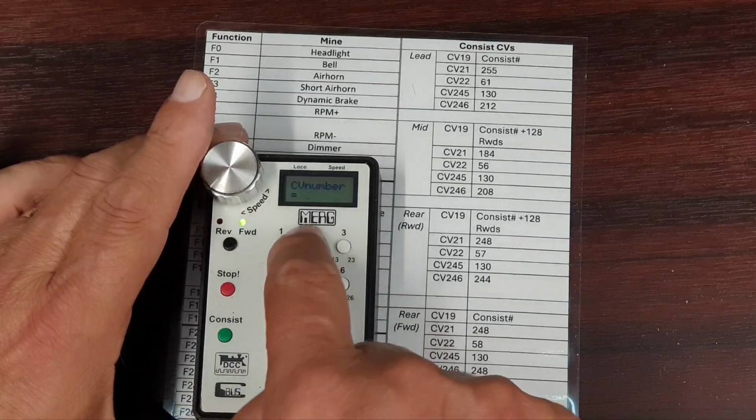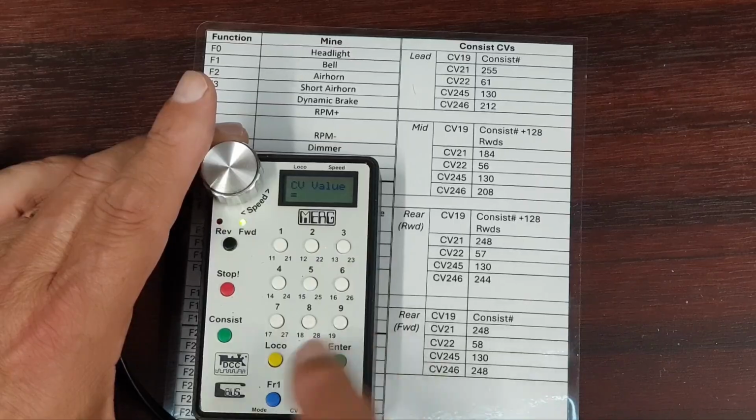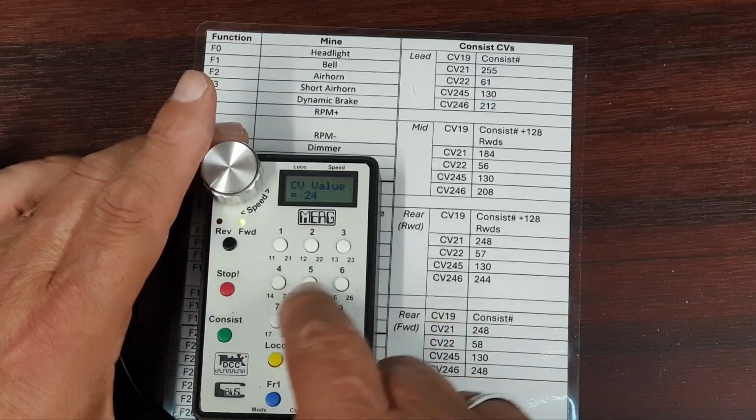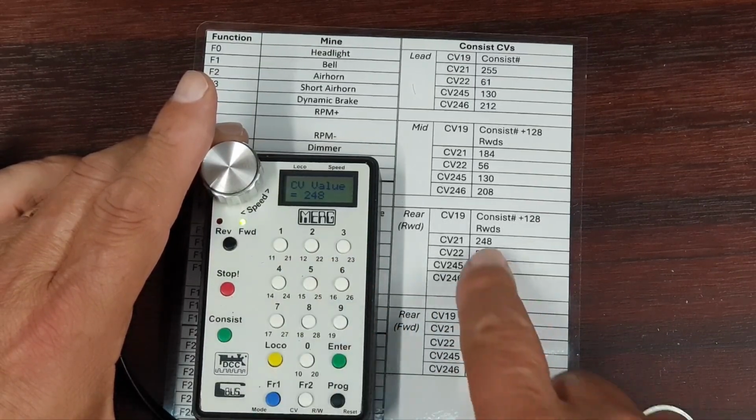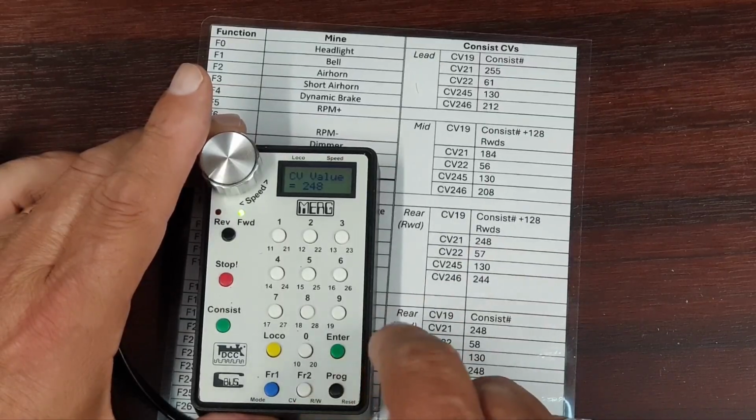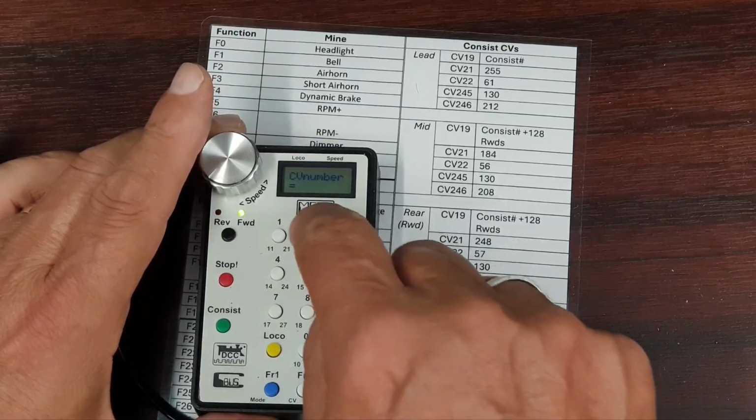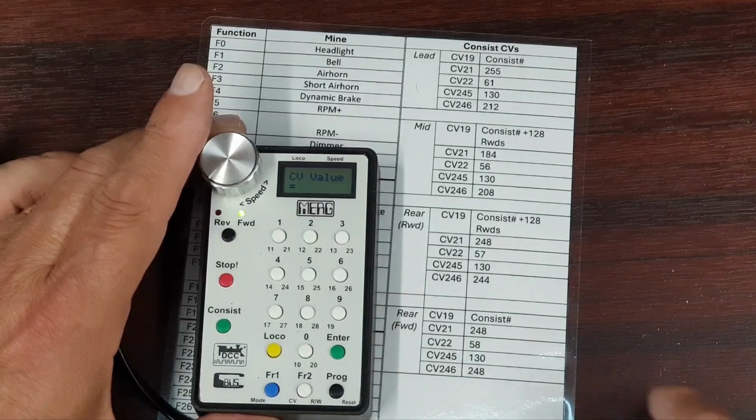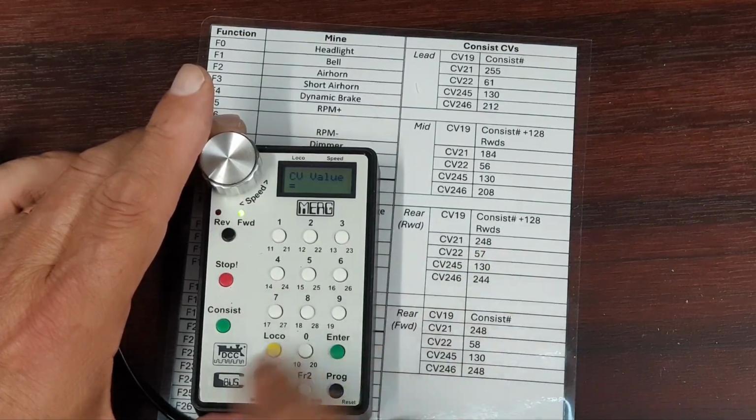So CV21, and the value of that is 248. CV22, and the number of that is 57.